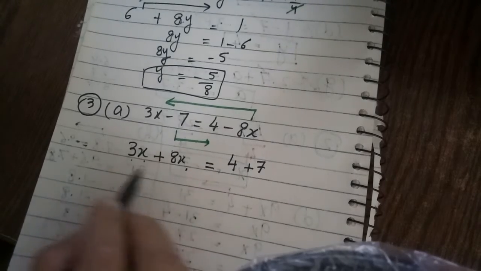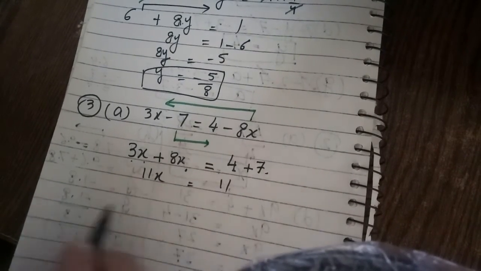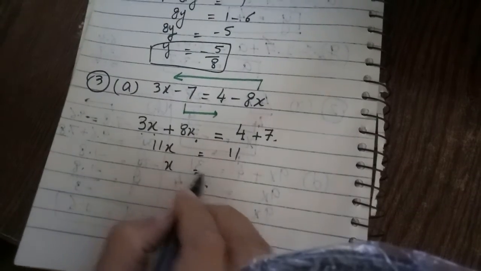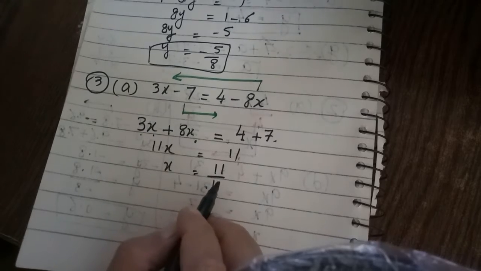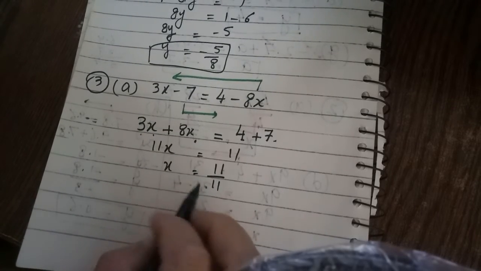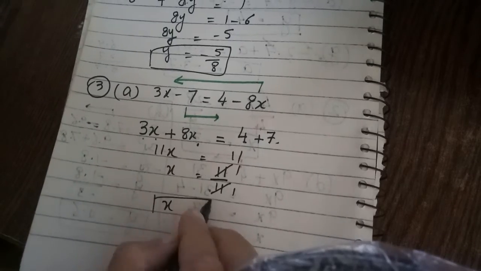So 3x plus 8x is 11x, and 4 plus 7 gives you 11, and x will be 11 over 11. I have shifted this 11 towards the right hand side, there it will divide. So 11 ones are 11, so the answer is 1.